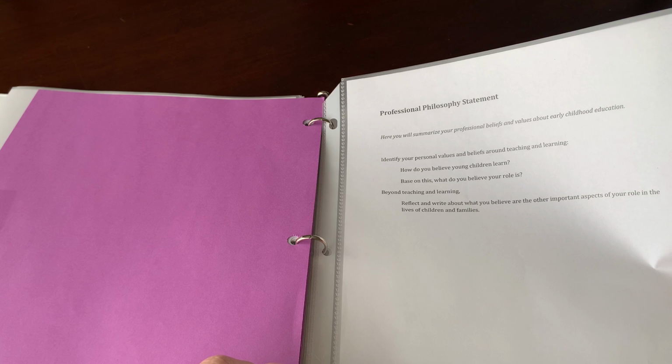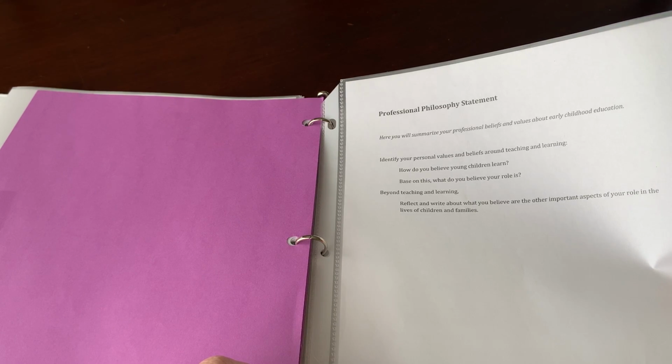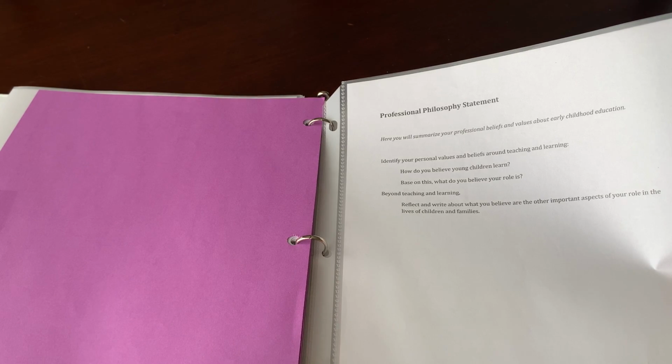That leads us to the final tab, tab J. And this is where you're going to write your professional philosophy statement. You're going to summarize your professional beliefs and values about early childhood education, and then also, once again, answer those questions that are in your competency standards book.